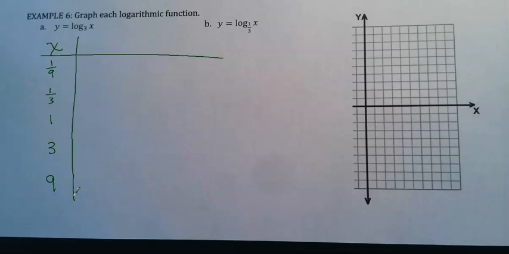Okay, and so in the first one, let's change up our colors a little bit. Okay, I do have red. Let's do our log of x in base 3 here. So to solve that, remember, we're going to say this is equal to y. So we're going to have 3 to the power of y equals x, and our x is 1/9. So we're going to say 3 to the power of y equals 1/9.